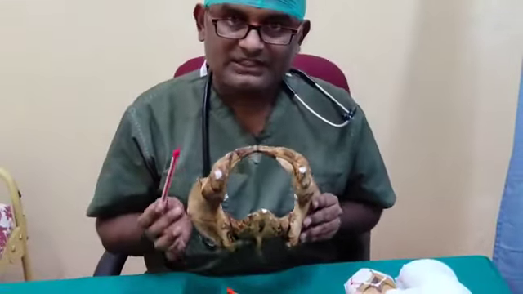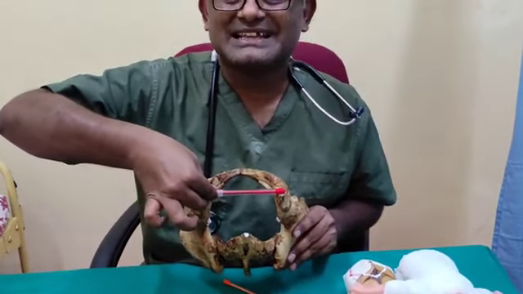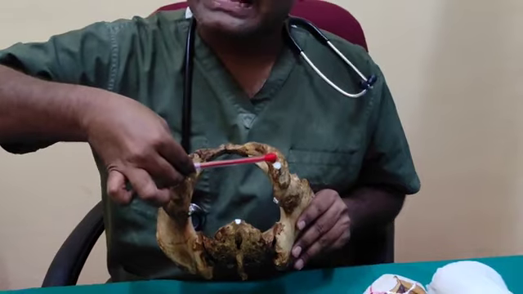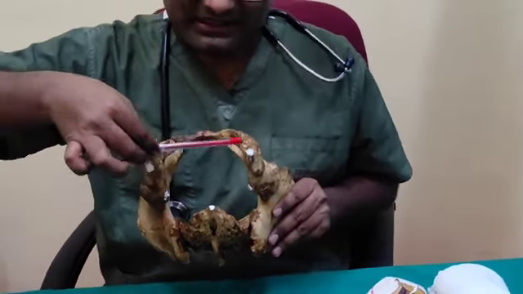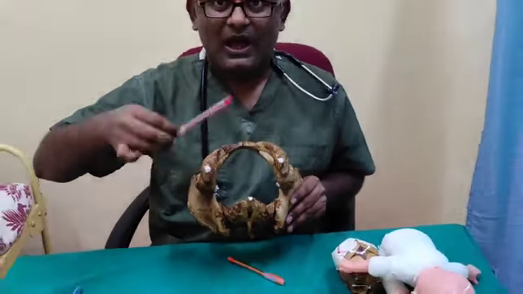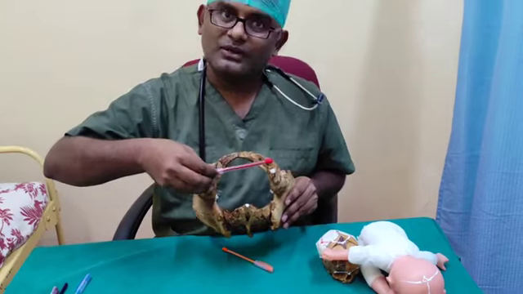Understood? Now come to the transverse diameter of the outlet, it is nothing but intertuberous diameter. Intertuberous diameter is nothing but transverse diameter of the outlet, that is distance between two ischial tuberosities. Understood? Now this intertuberous diameter will be of how much?